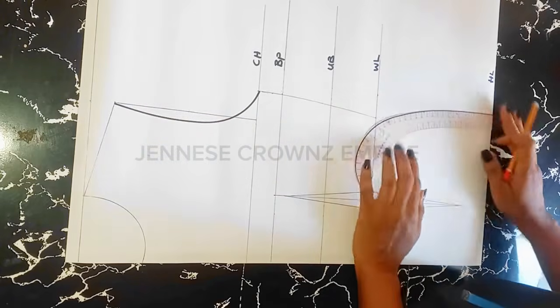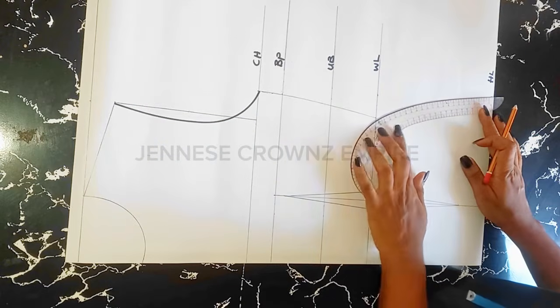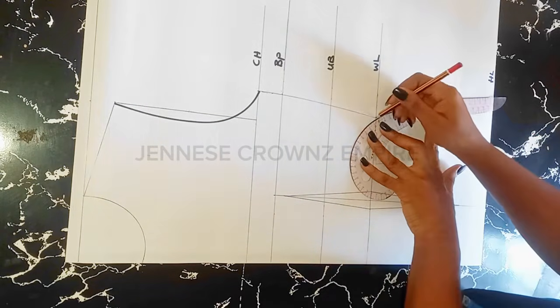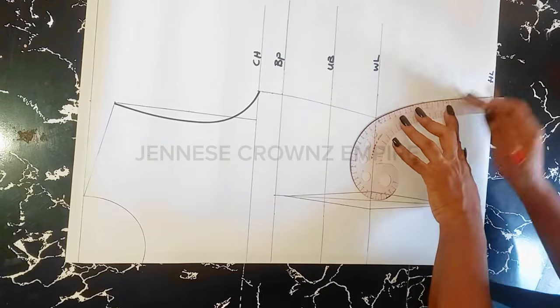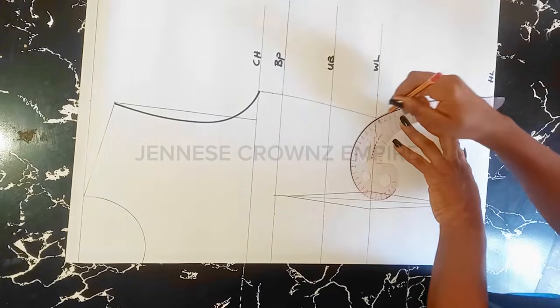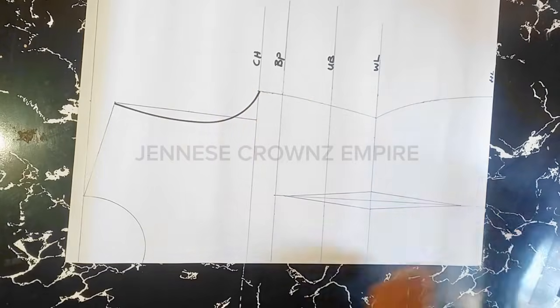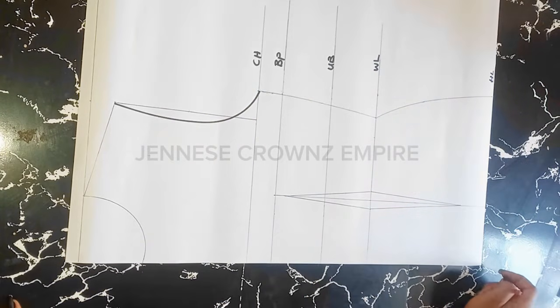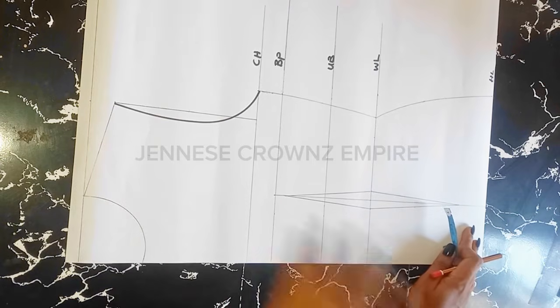Then use my armhole curve to get this. You can use your French curve as well. I'm just working with what I have. So this is just our basic top. So let's go ahead and convert this to our underbust corset.